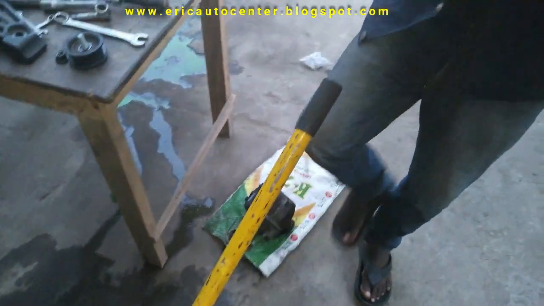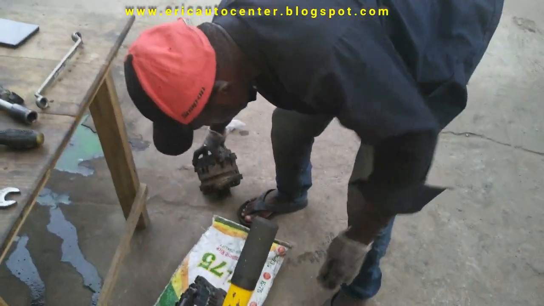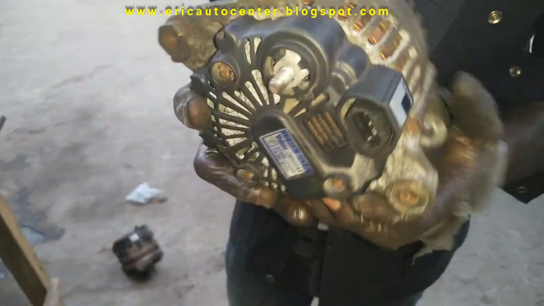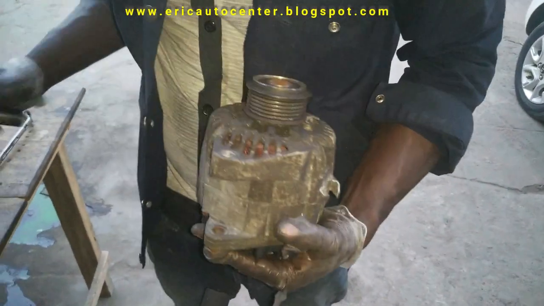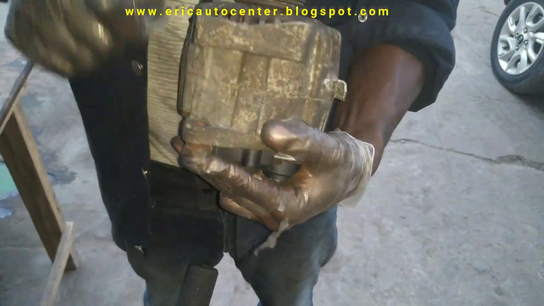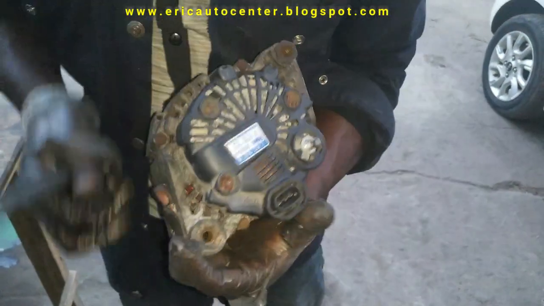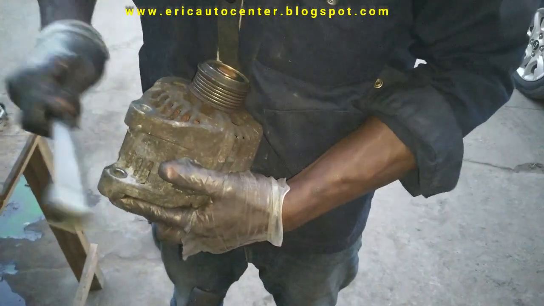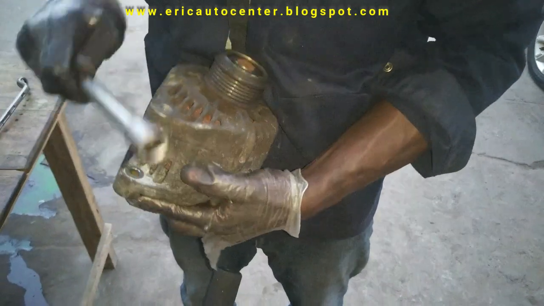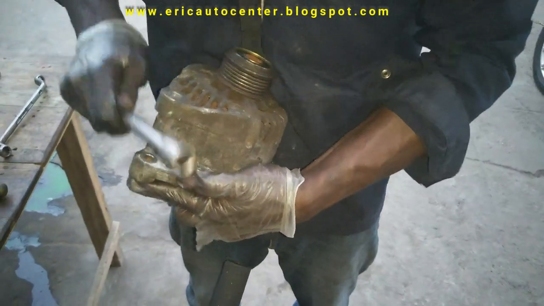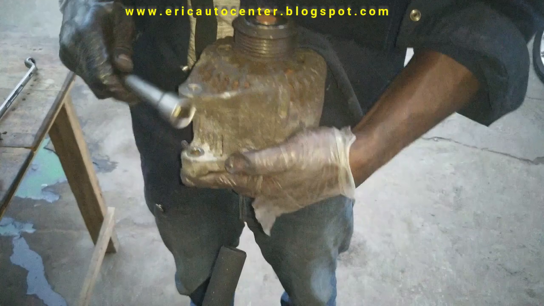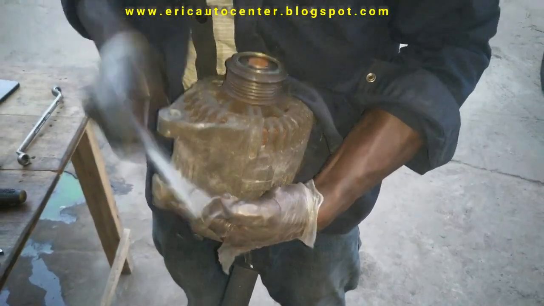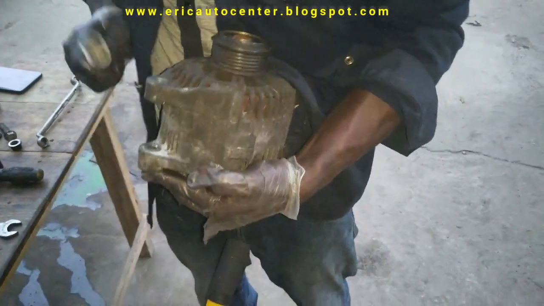So we are going to put in the new alternator. This is the new alternator I'm talking about, but I have to do this to open a space for the bolt to enter easily as I'm fixing it. If you don't do that, you suffer when you are fixing it, but you have to do it gently because it can break the aluminium arm.